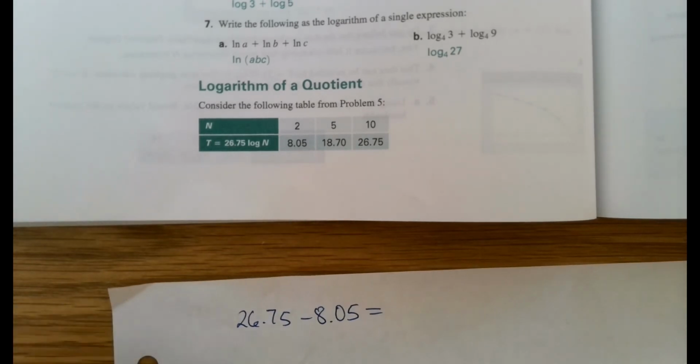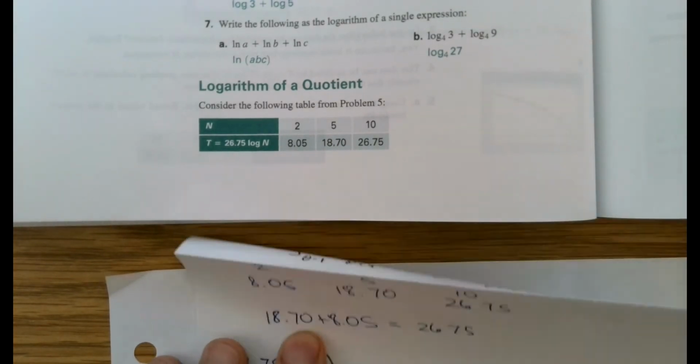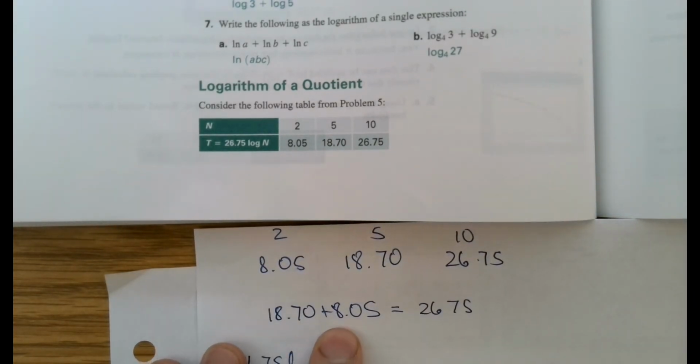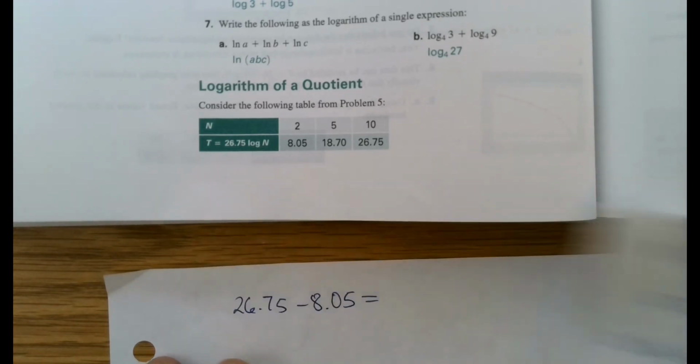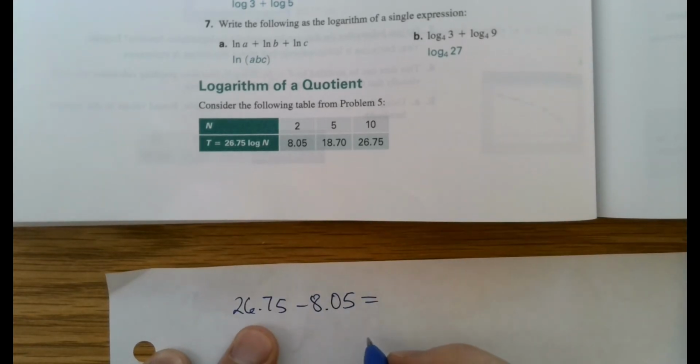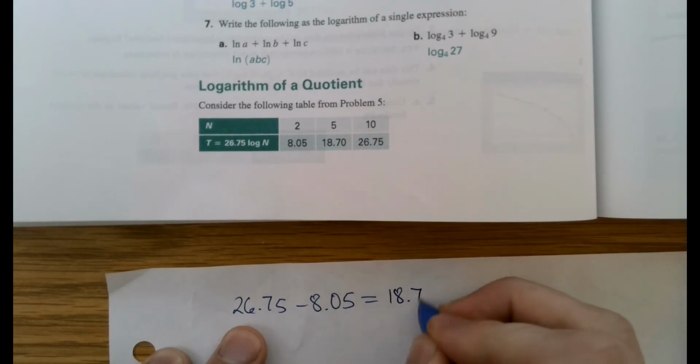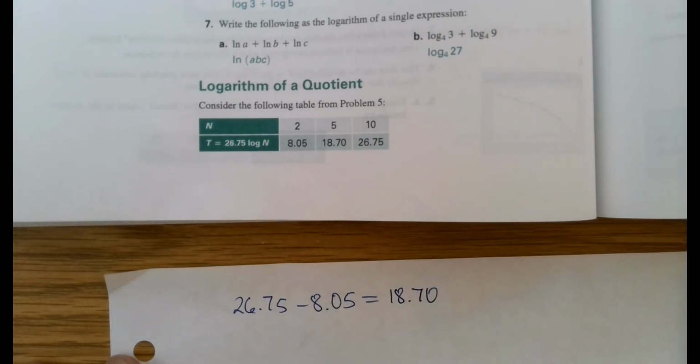Well, if you think back to the beginning of this part, we noted that by adding these two numbers together, the 18.7 plus the 0.05, we got 26.75. So if we subtract these two, we're going to get 18.70. Now, how is that useful? How is that helpful?